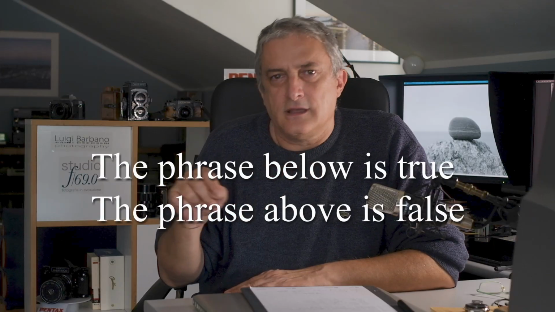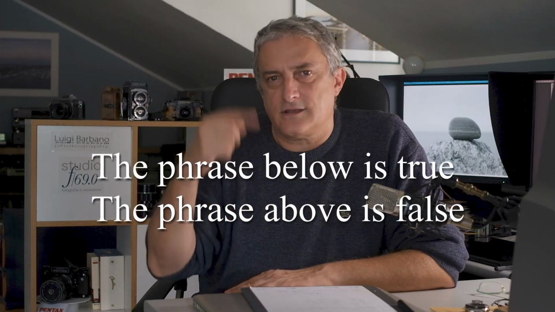Every formal language, and if you read Gödel, Escher, Bach by Hofstadter, that's a fantastic book about formal languages, arrives at a point where, if it's complex enough to describe complex ideas, it can also contradict itself. So with a normal language, you can say something like: the phrase down there is true, and down there the phrase up top is false.